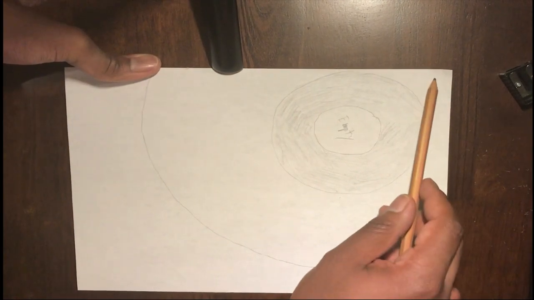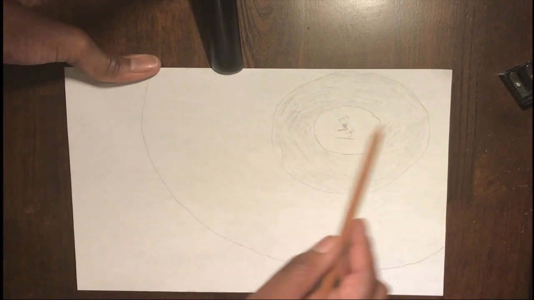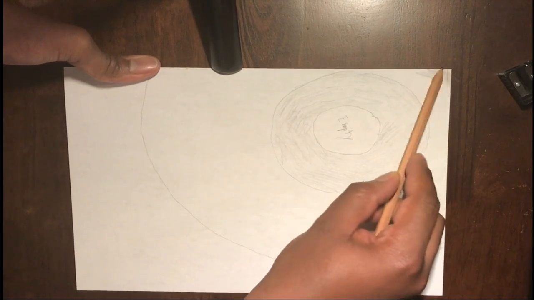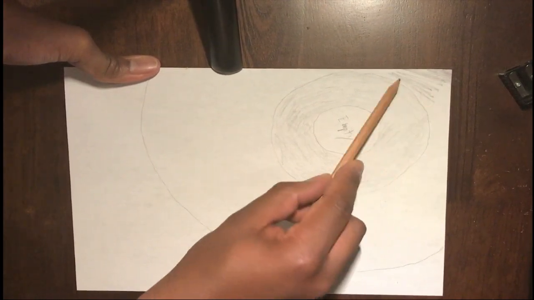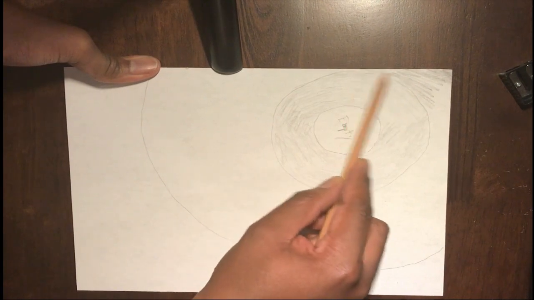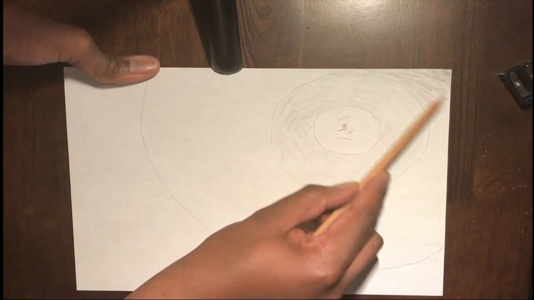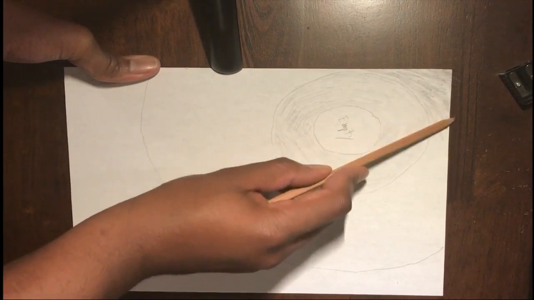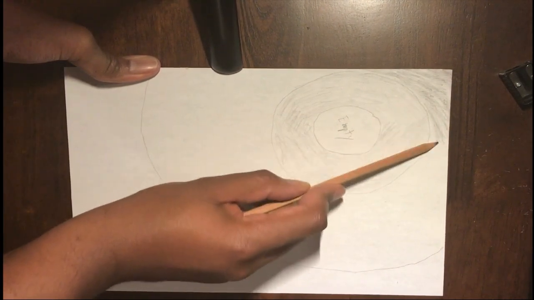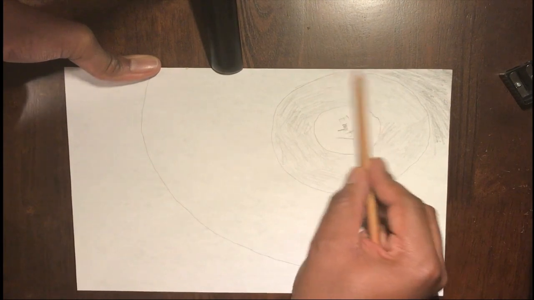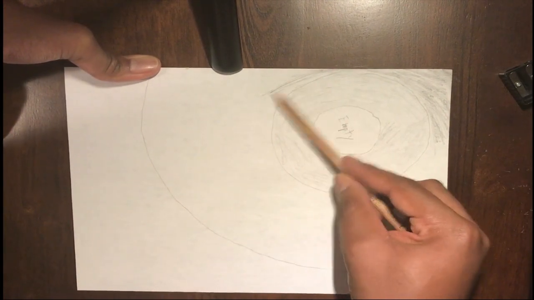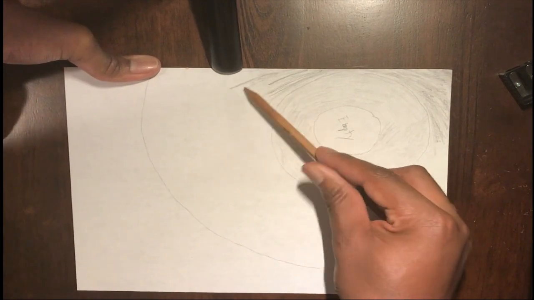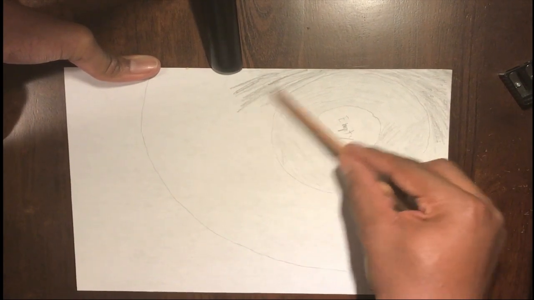Now we're going to move on to the second circle, this bigger one, and you can write how you normally write. This is going to be our second value, our medium gray. Again, sideways, so we can cover more area faster. I'm going to have to sharpen this pencil in a minute.